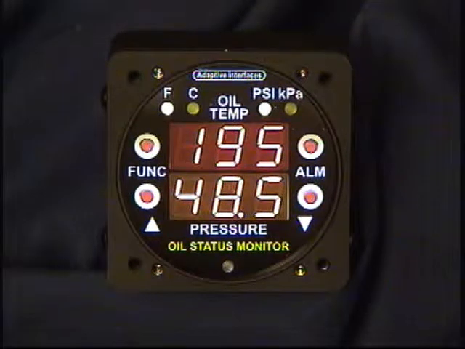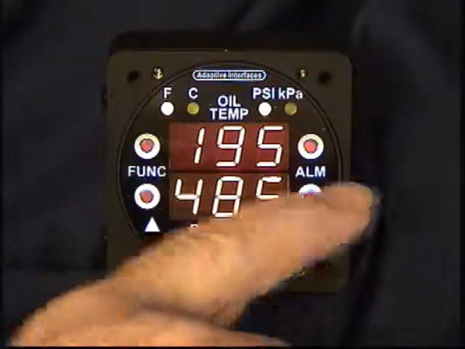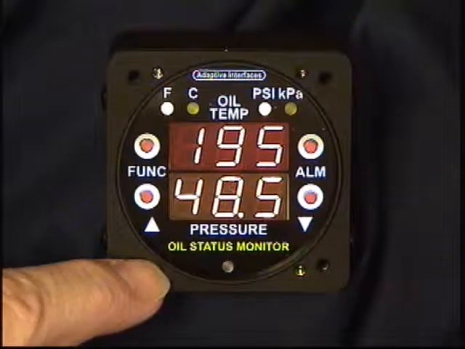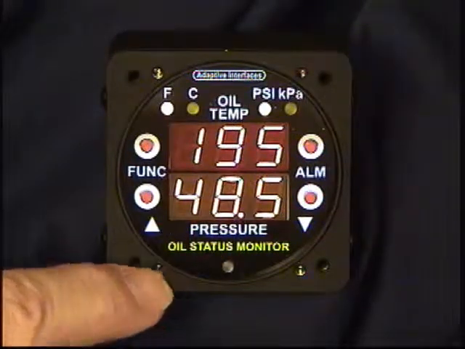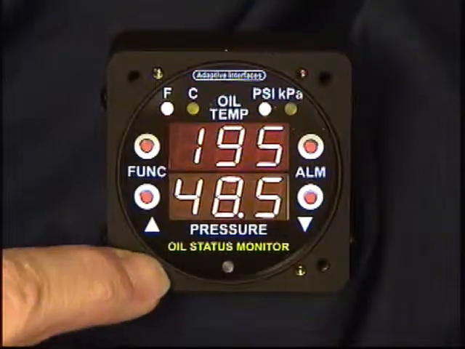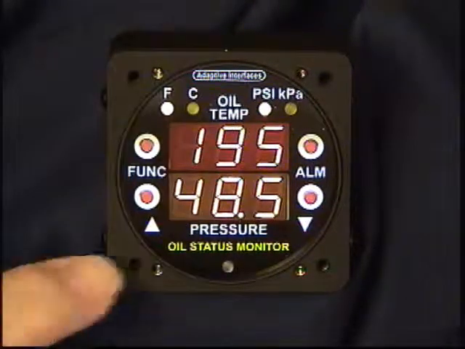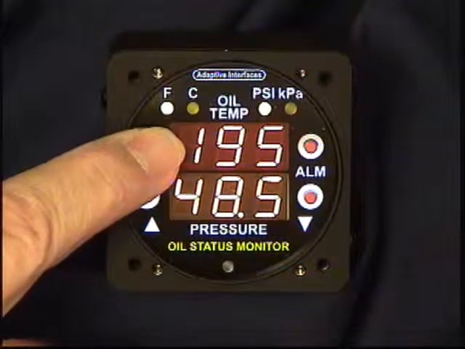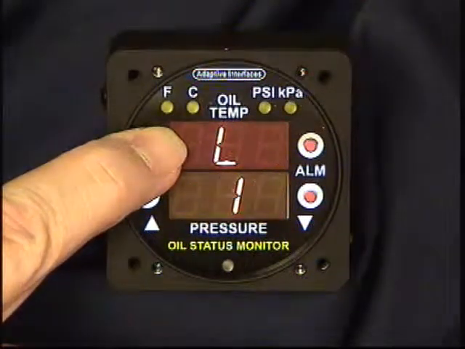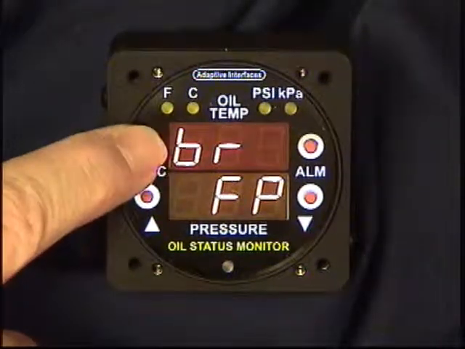So the next thing to show is the alarm conditions, and right now we're showing a temperature of 195 degrees Fahrenheit. If we were to set a high alarm value at 190 degrees Fahrenheit, this should put the instrument into an alarm condition. So let's go ahead and do that. Menu level 1.